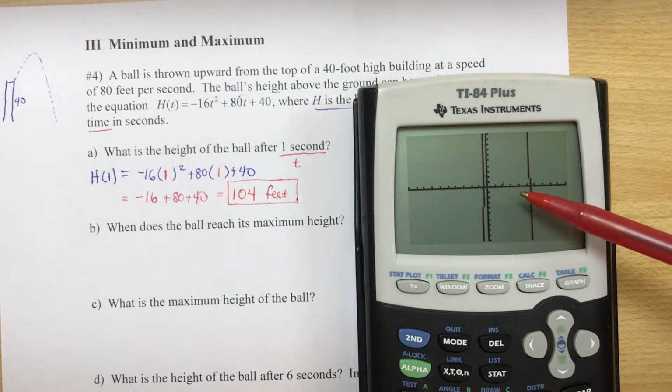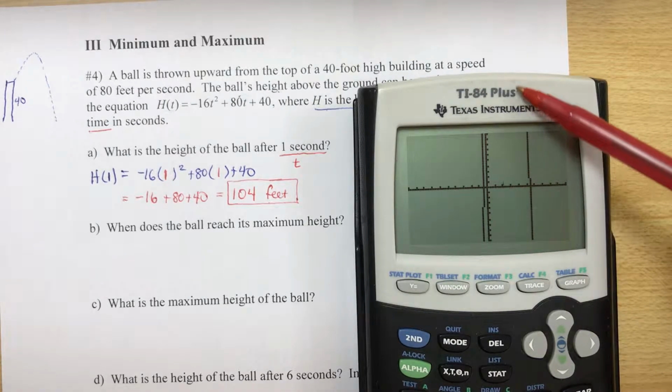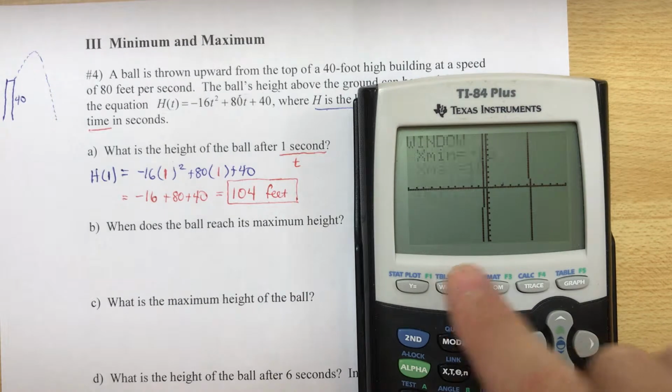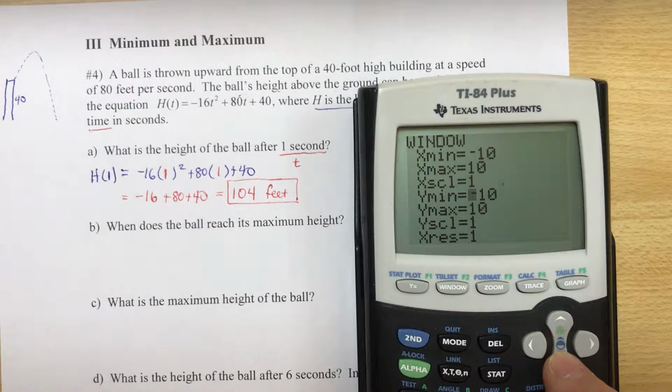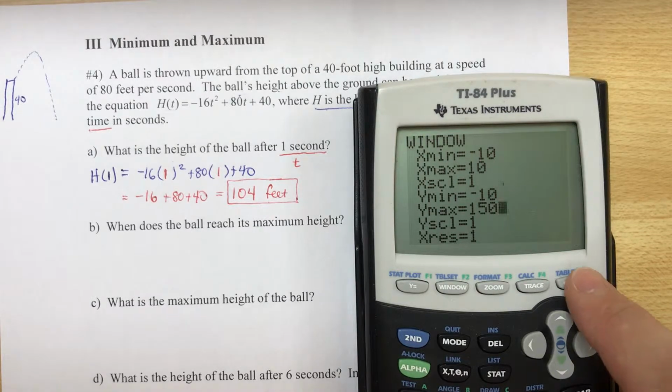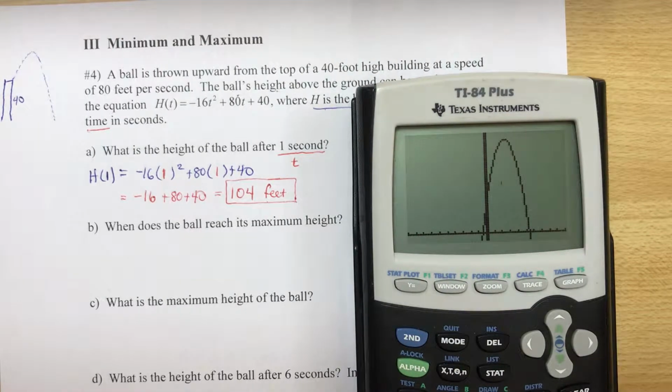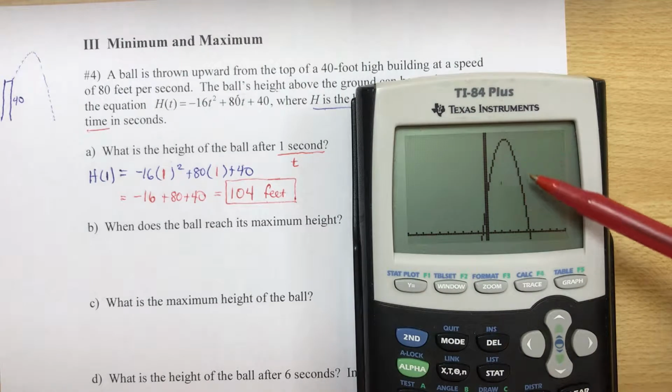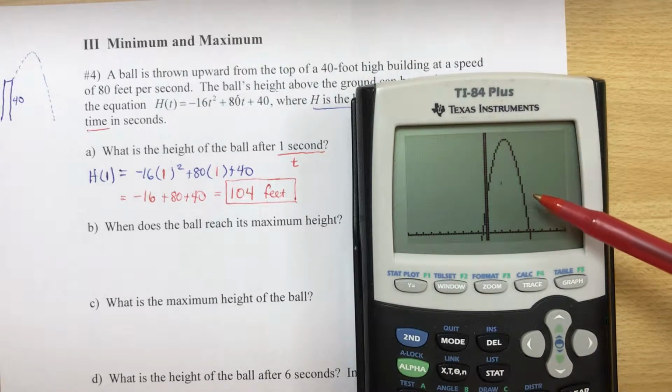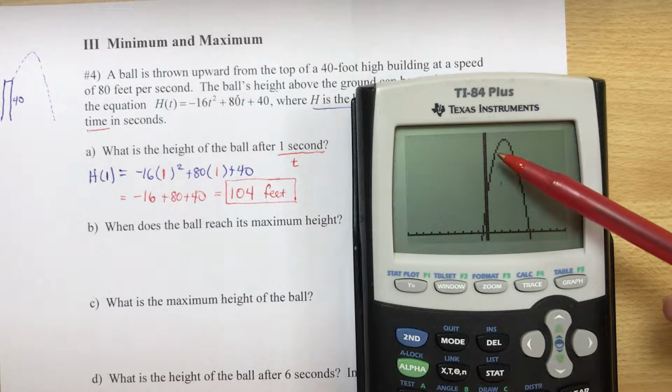So if you're playing with a calculator, you need to change the window. You want to see the whole thing. So I'm going to change my y maximum. Let me try 150. Now you see it. Okay, so here's the curve. Oh yeah, that is a parabola. So after 1 second, we're pretty high here.